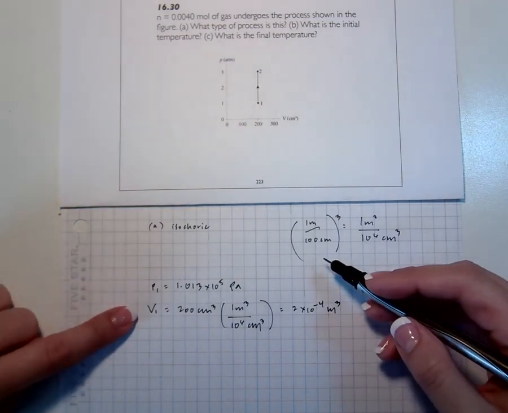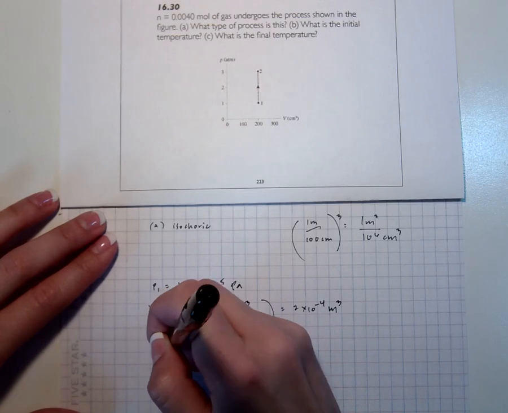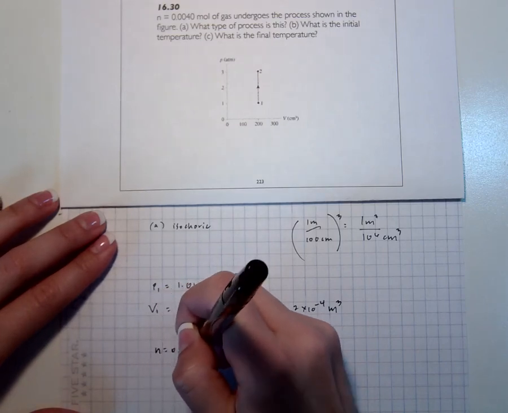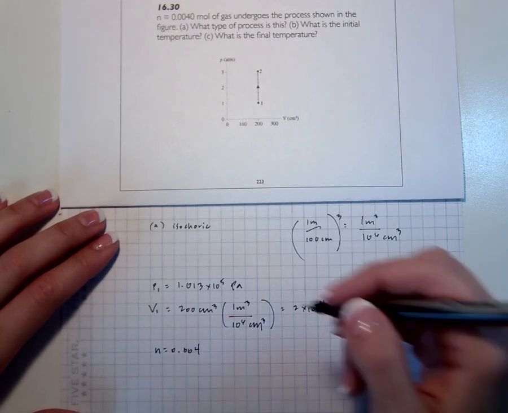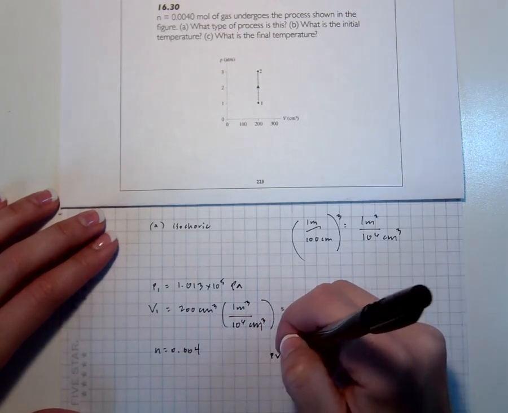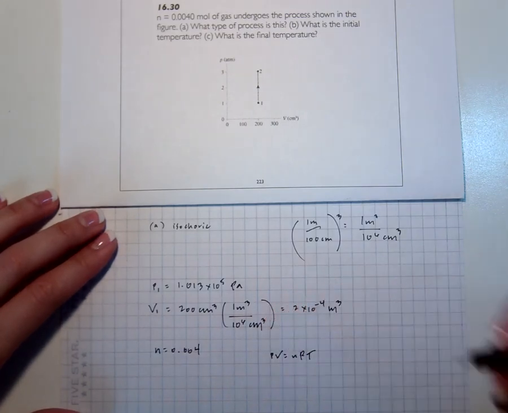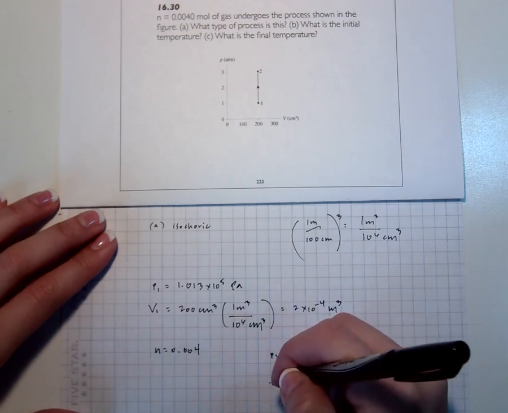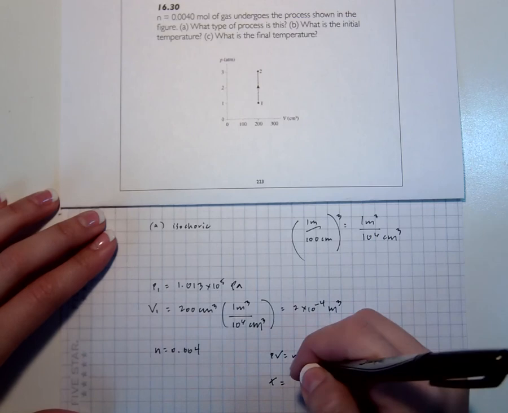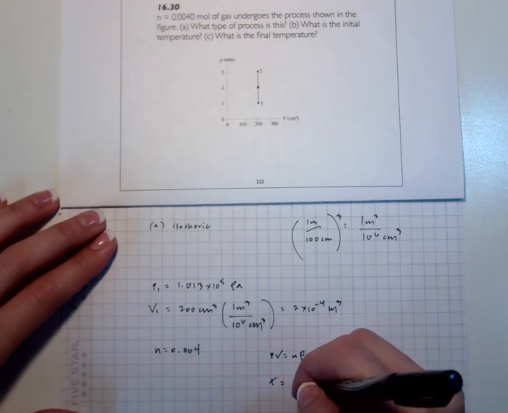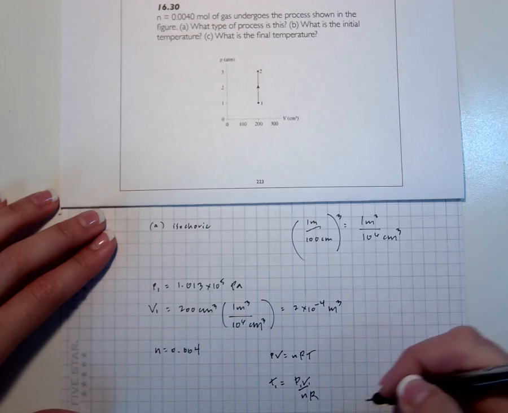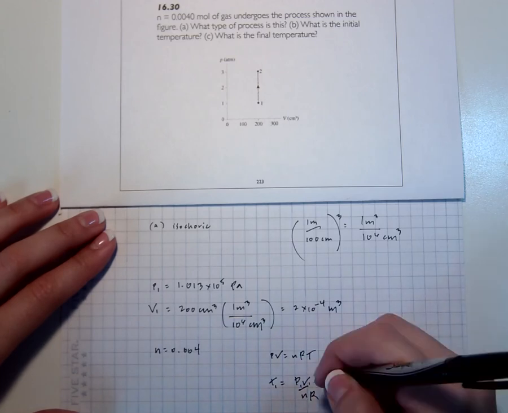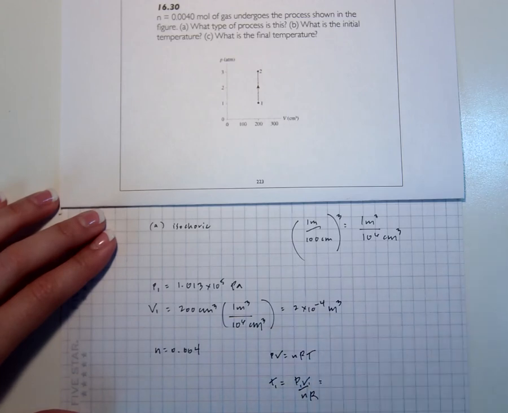Okay, so we have initial pressure, we have initial volume, we know the number of moles is 0.004. So let's apply the ideal gas law. We know PV equals nRT. So T equals PV over nR. So T initial, P initial, V initial. Let's plug in.